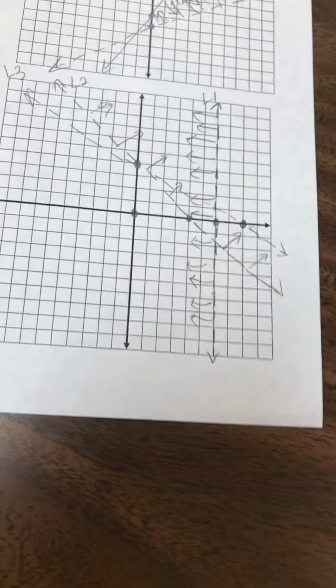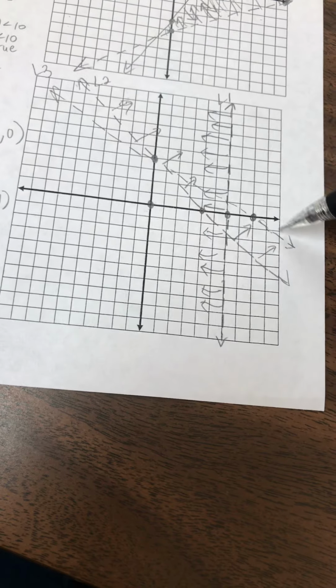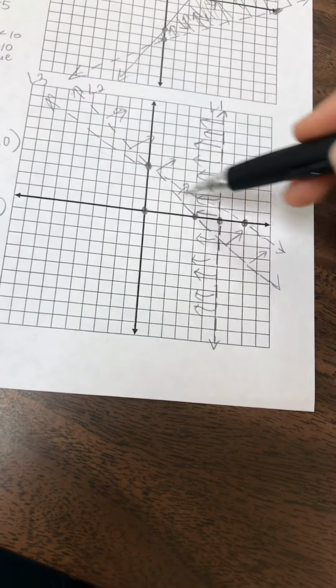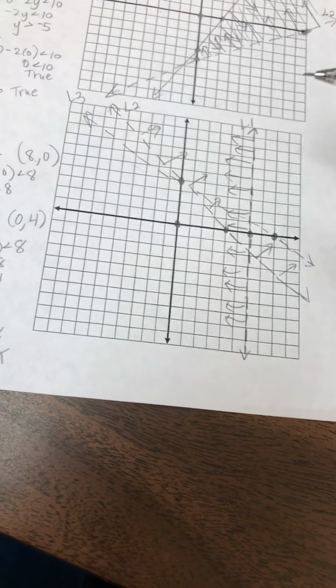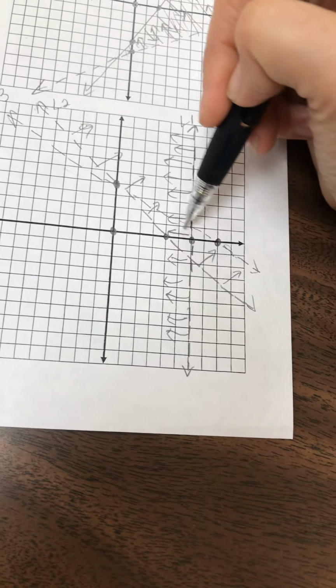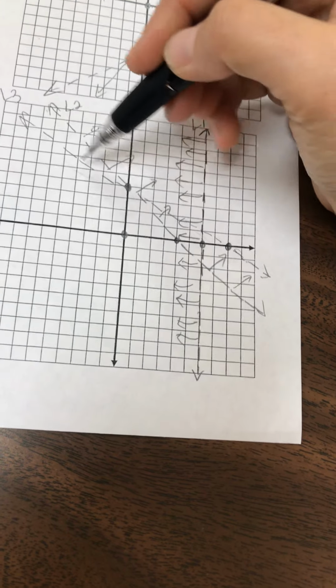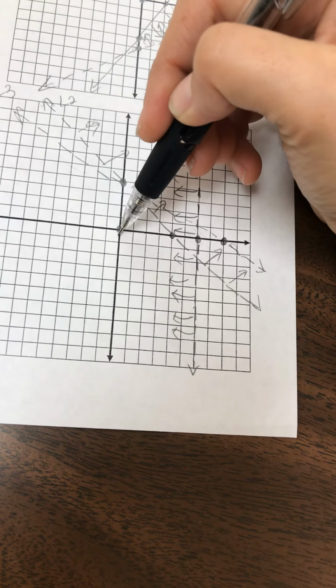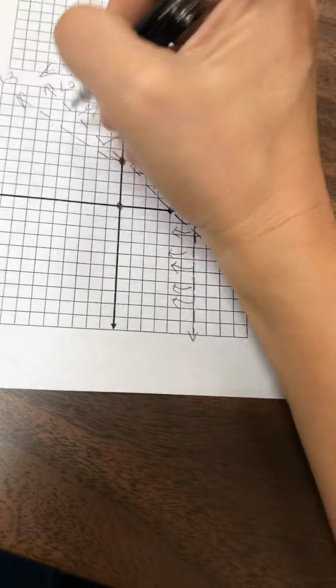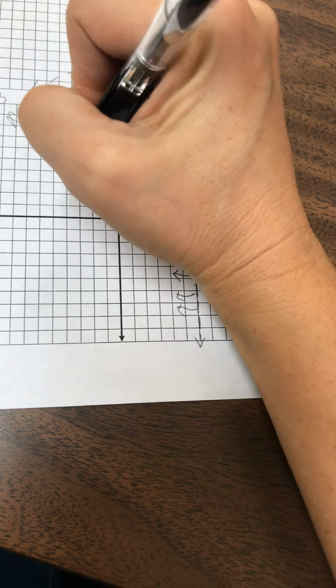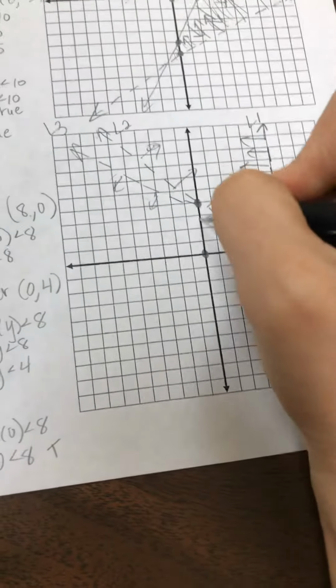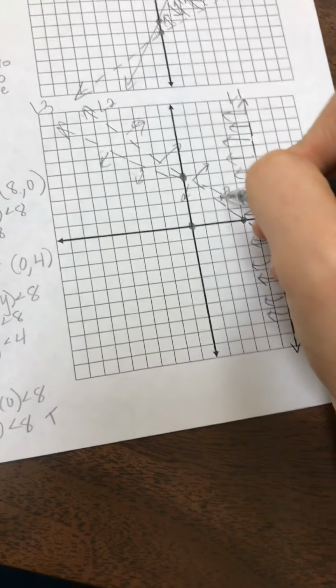And now we need to shade. It says it was true. So that means for line 3, which is right here, we need to shade towards our test point over here. So that means it's going to go this way.